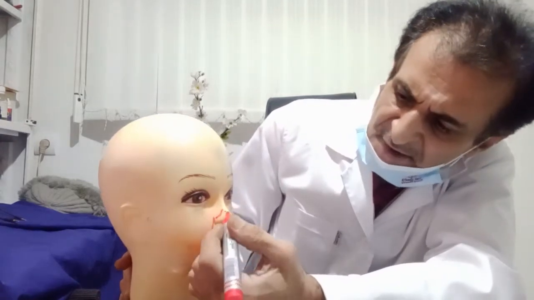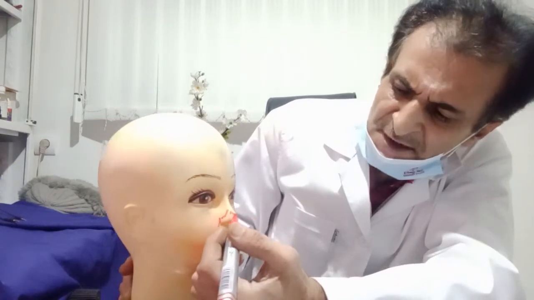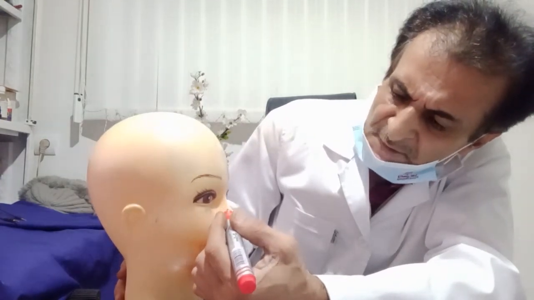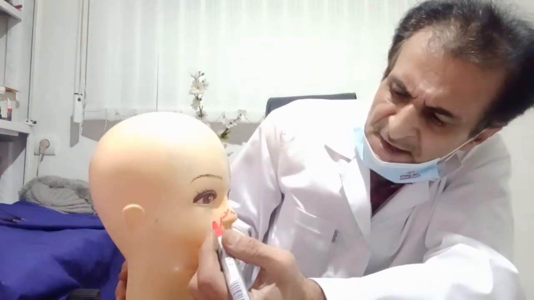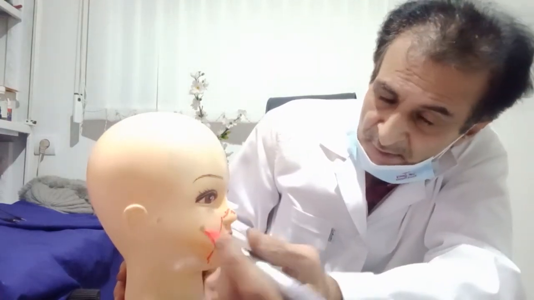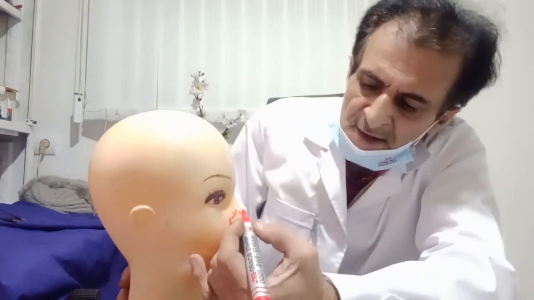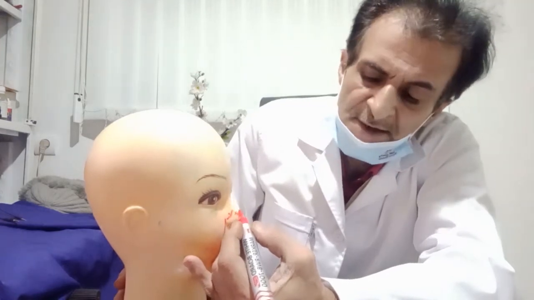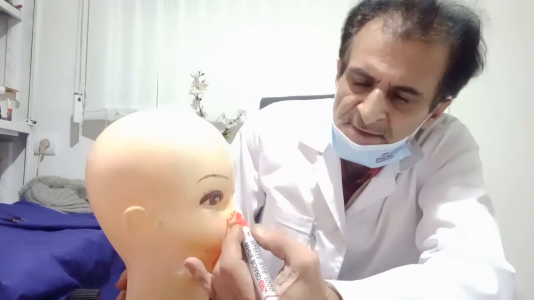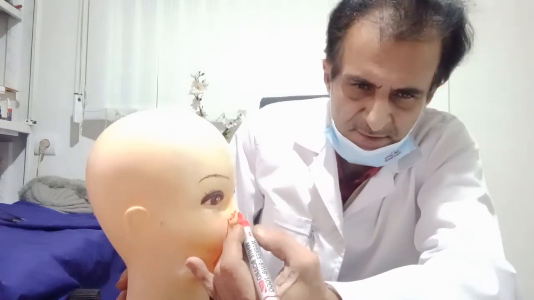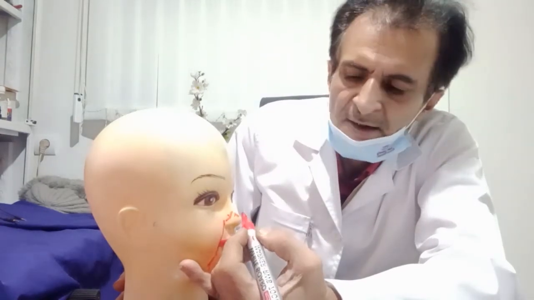This branch is very, very tiny, and it has many different variations. One of its important branches is angular artery. Angular artery, you should remember from now on, because in most cases, obstruction of angular artery is our first diagnostic suspicion for the ischemic events in the nose.